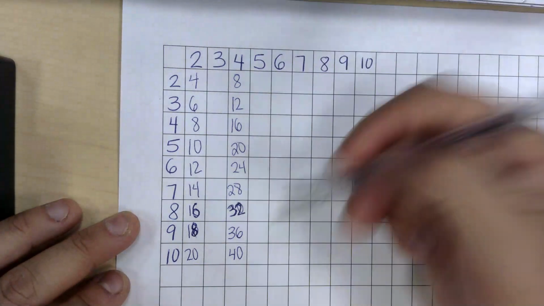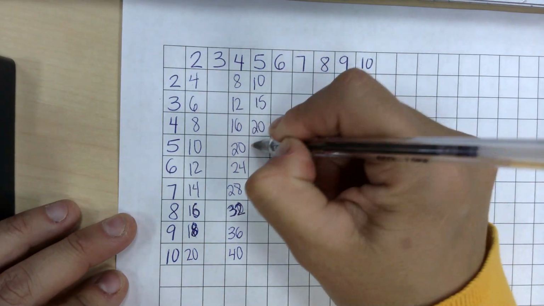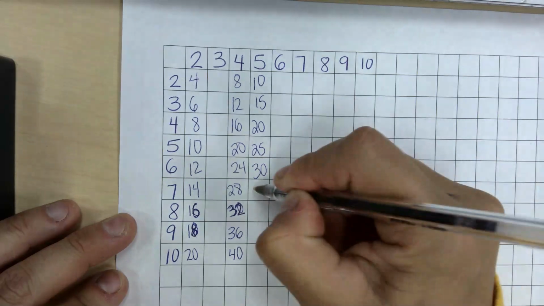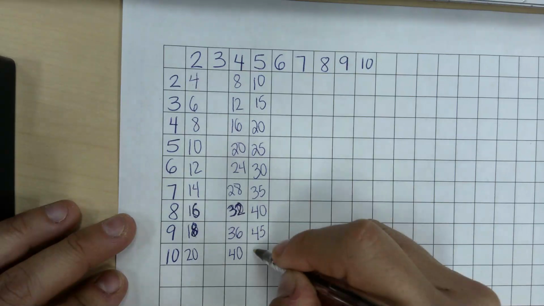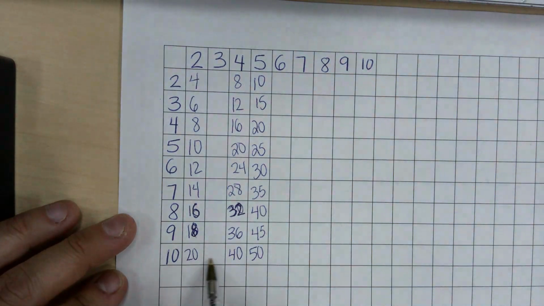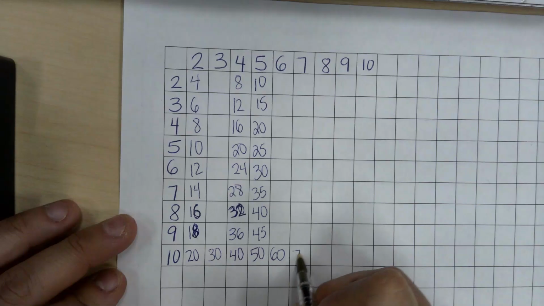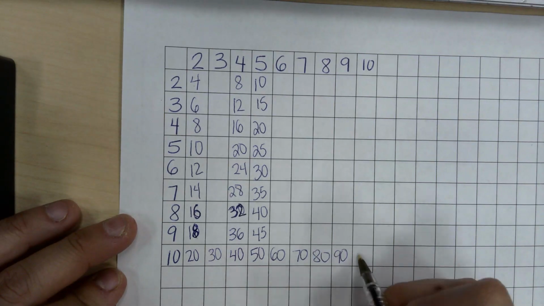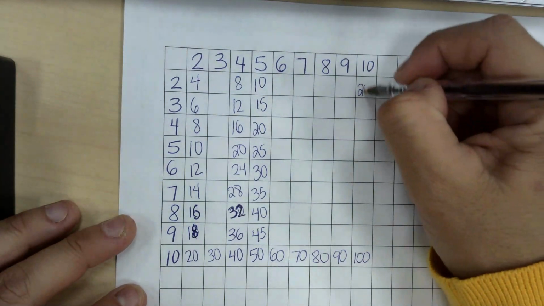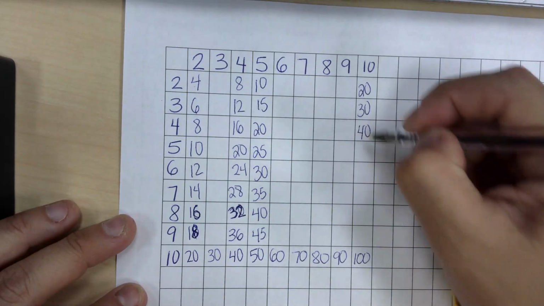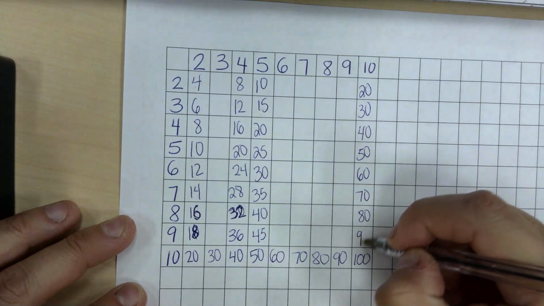Because we all know the multiples of 5. So 5, 10, 15, 20, 25, 30, 35, 40, 45, and 50. And look, you see how little by little you're filling it up? So the 10's are 10, 20, 30, 40, 50, 60, 70, 80, 90, 100.